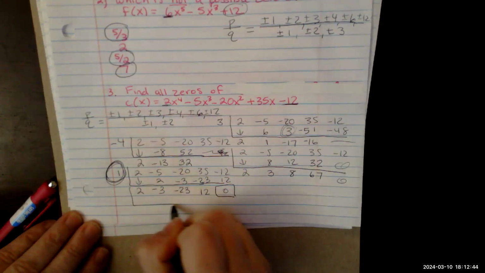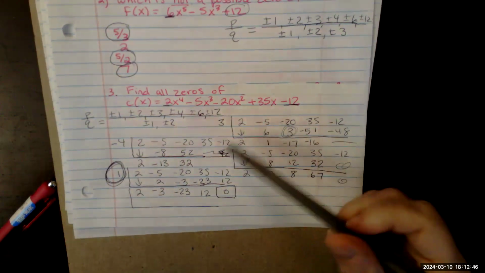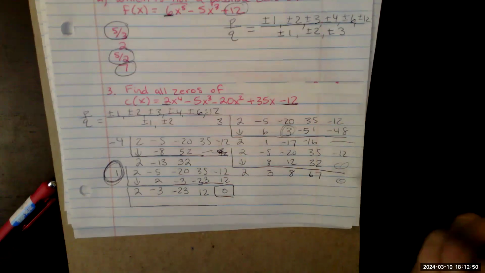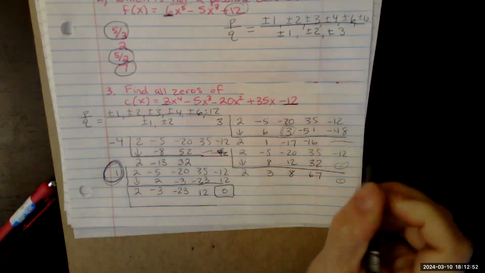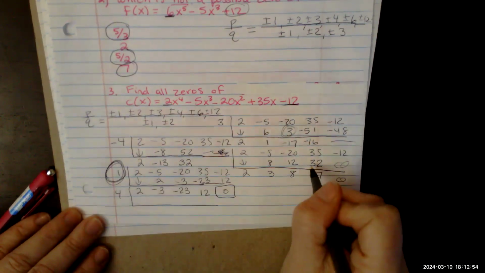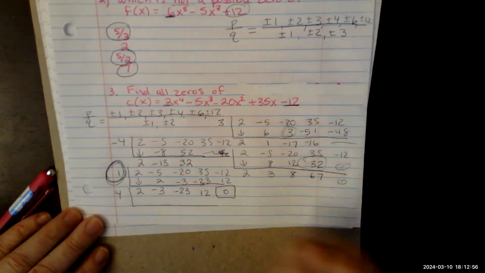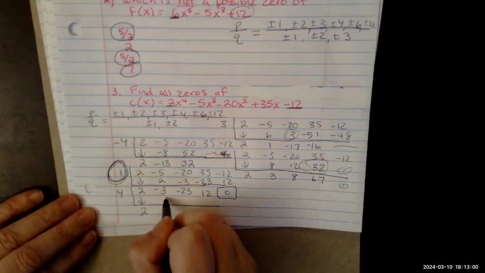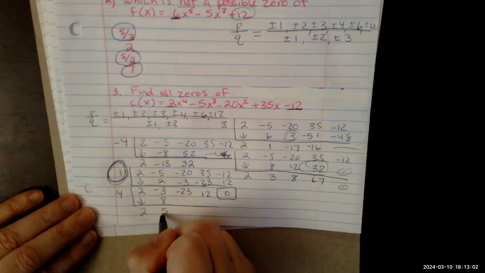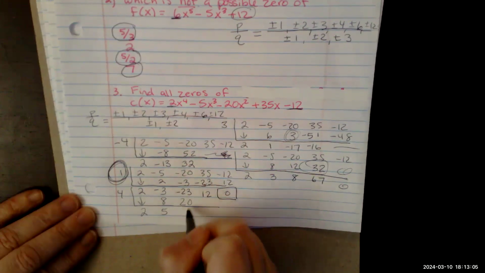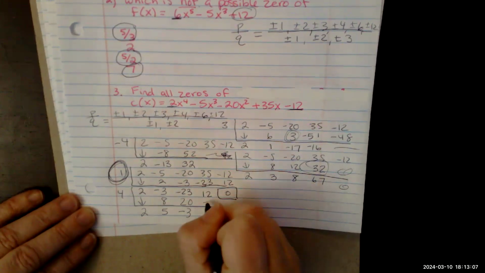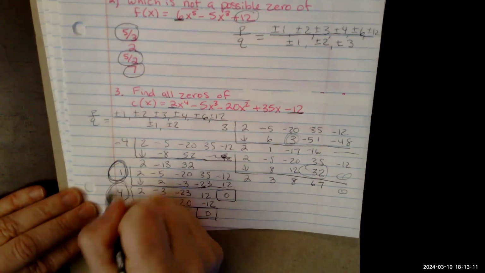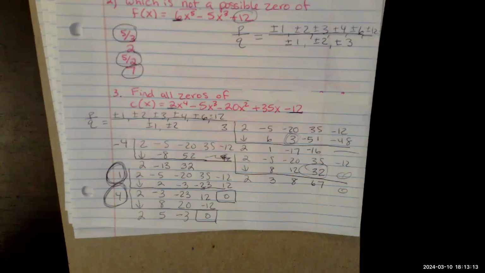So I'm going to go, where did I try 4? I just want to make sure I didn't make a mistake here. Oh, I did make a mistake here. All right, I'm going to try 4. I think I made a slight mistake over here. So bring down the 2, multiply, add, multiply, add, multiply, add. Okay. We have 2 of our zeros.